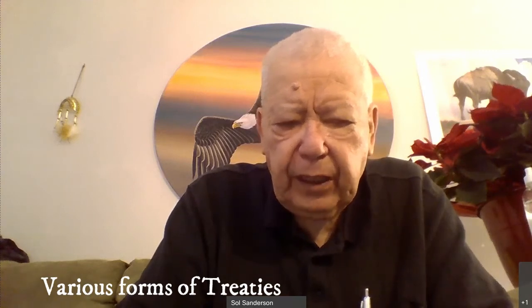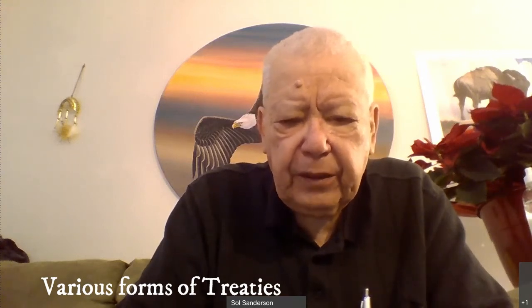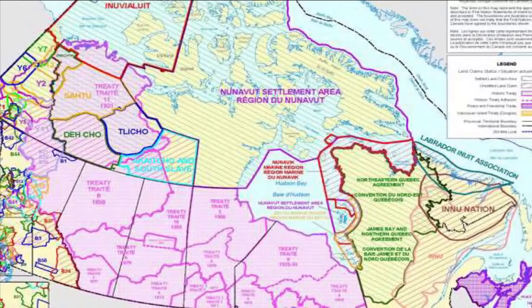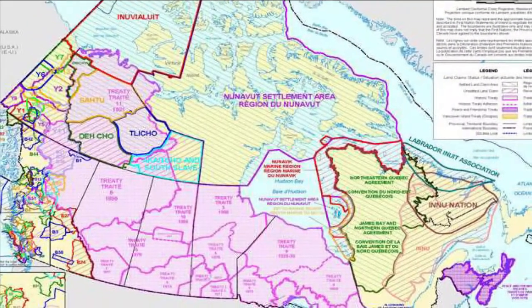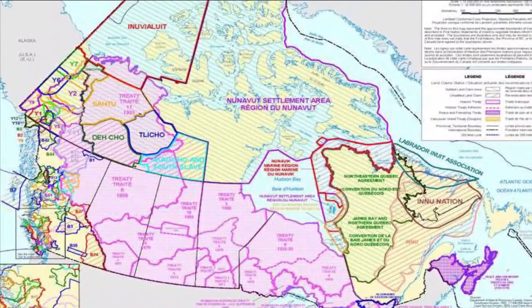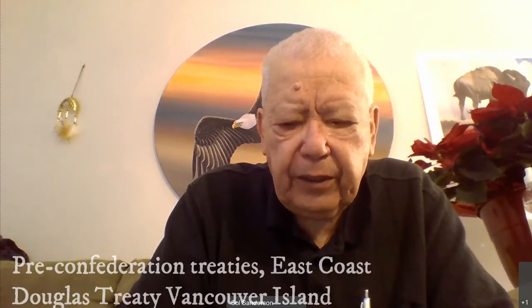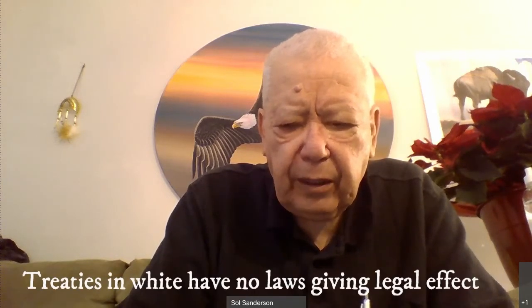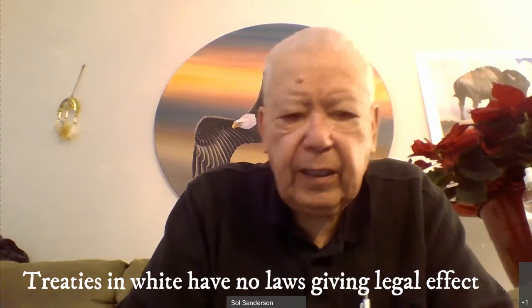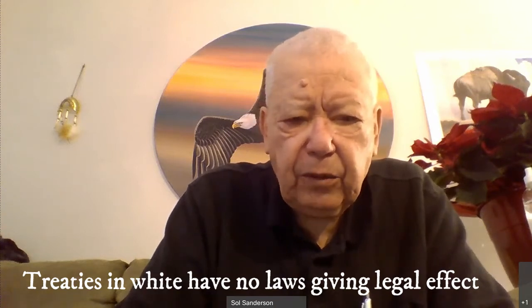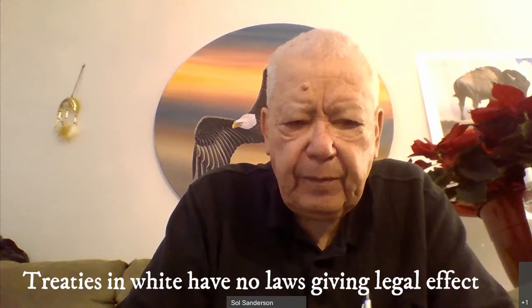When you look at the treaty map that I just showed you, the center of the map of Canada is in white, and that's Treaty 1 to 11. And the pre-Confederation treaties on the East Coast and the Douglas Treaty on the Vancouver Island are in white. Why? They're in white because there's no laws giving them legal effect.